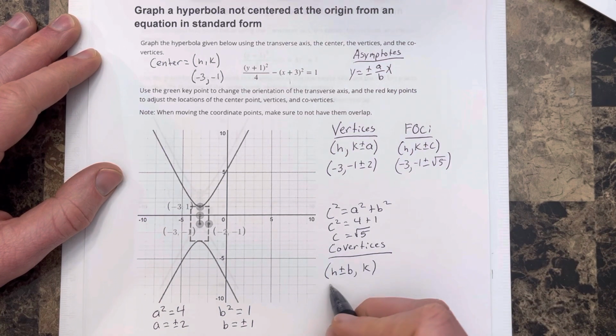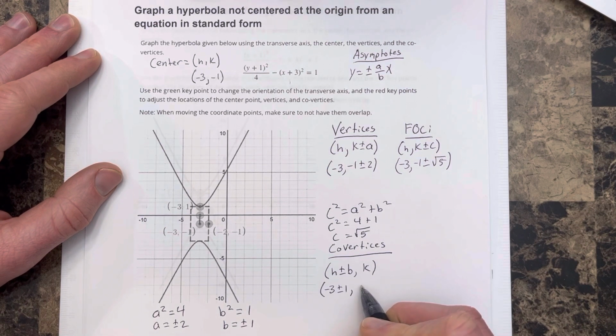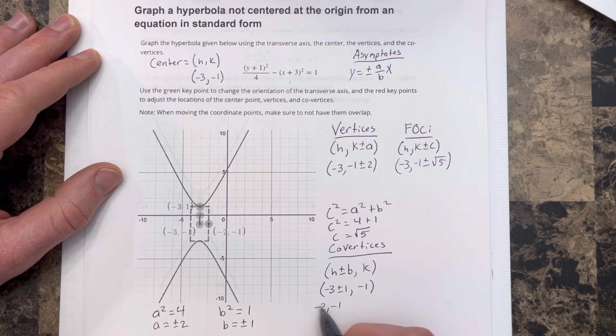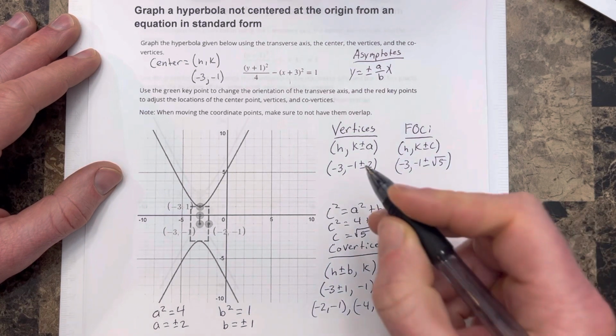The co-vertices then would be h, which is negative 3, plus and minus b, which is 1, comma, k, which is negative 1. So we could split these and write that this is negative 3 plus 1, which would be negative 2, negative 1 for one coordinate, and the other one would be negative 3 minus 1, which is negative 4, negative 1 for the other coordinate for the co-vertices.